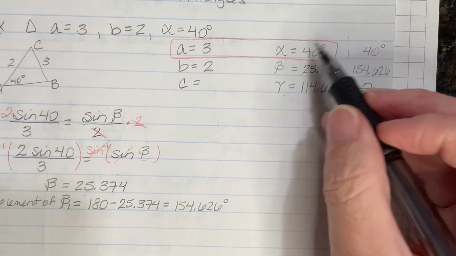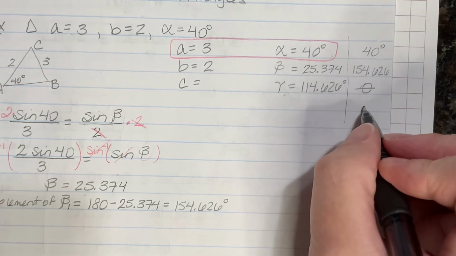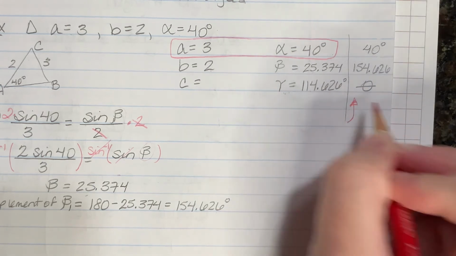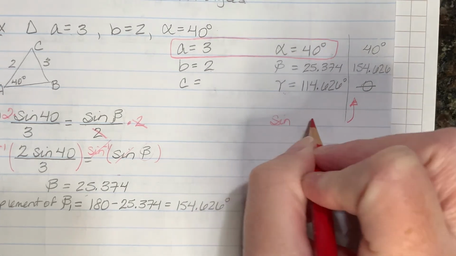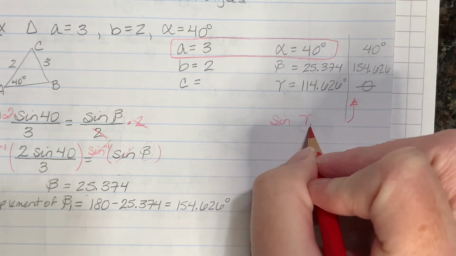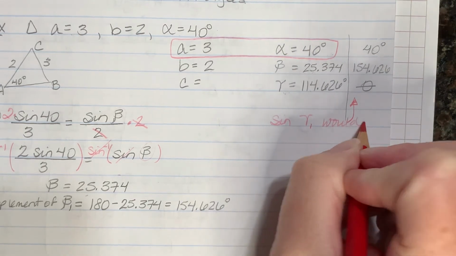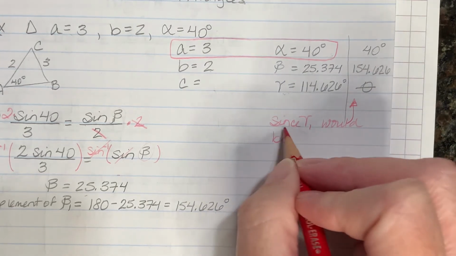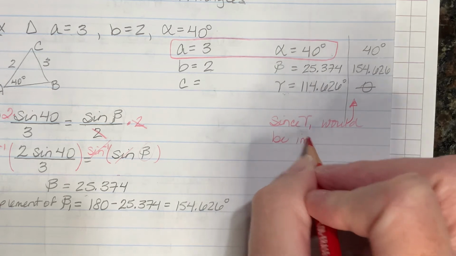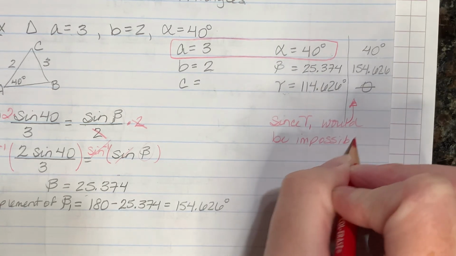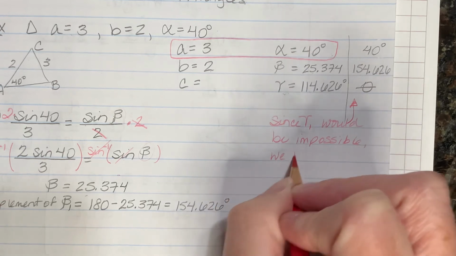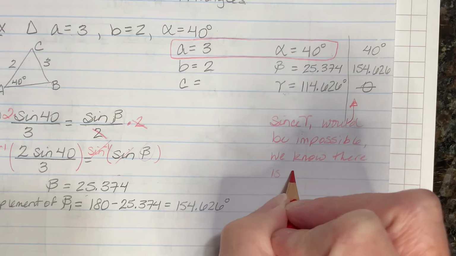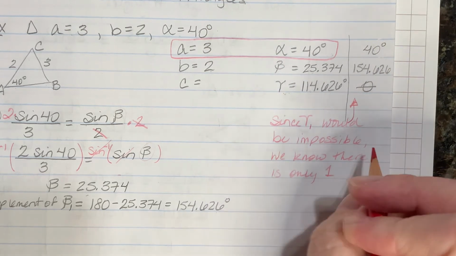So how do I know what answer I have? Well, I have one specific triangle. Since lambda 1 would be impossible for a triangle, we know there is only one triangle.